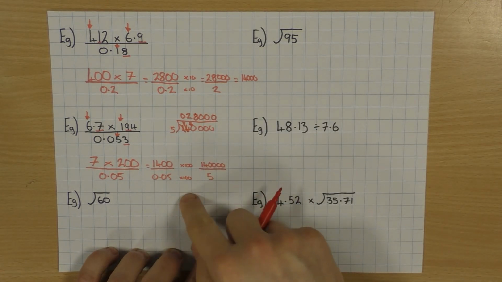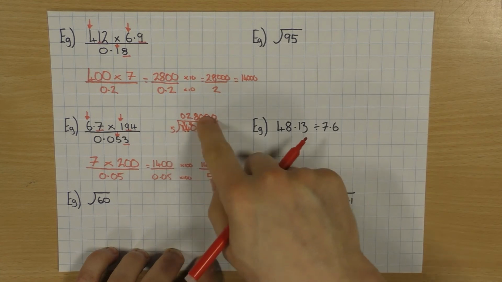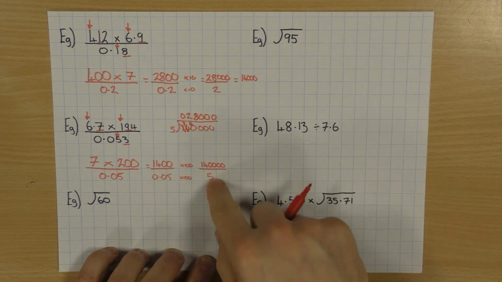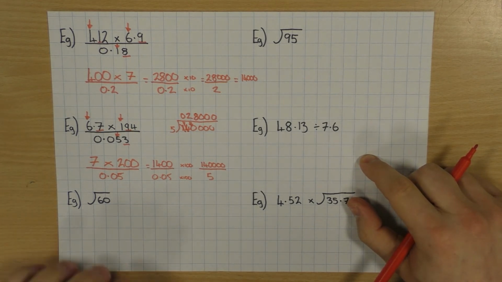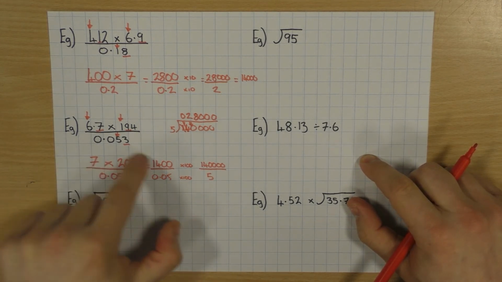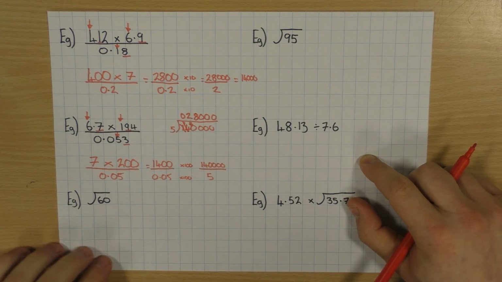So again, just another little trick. You can either times that by 20 to get 28,000, or again, you can make the denominator a whole number and do a division. Entirely up to you. Both ways are acceptable. But again, make sure you show your working as far as what you've rounded it to.